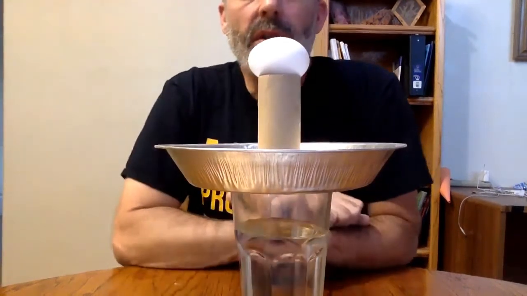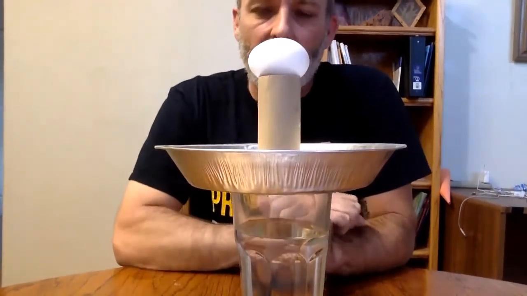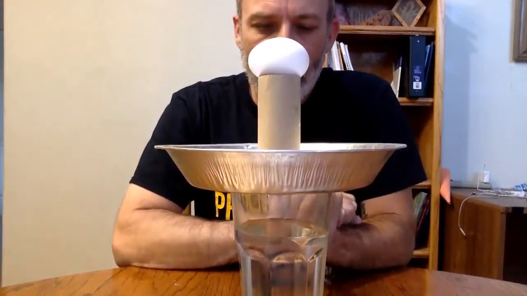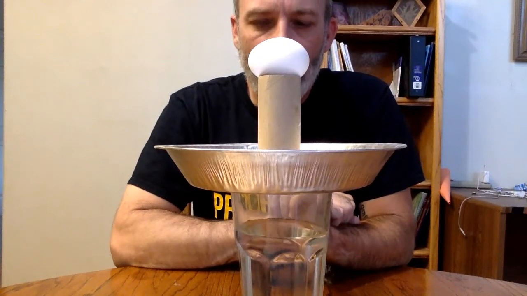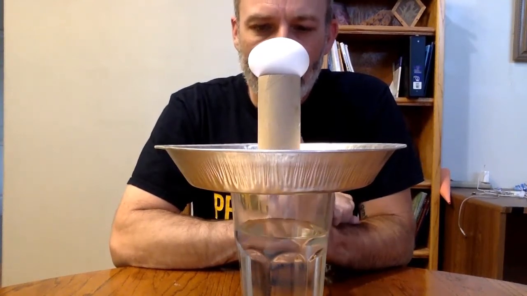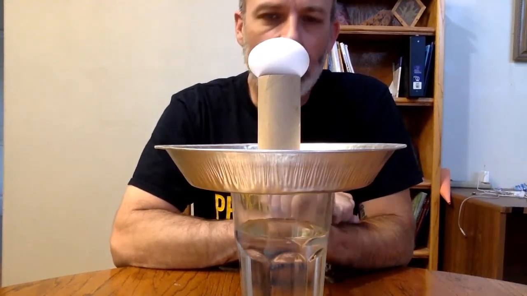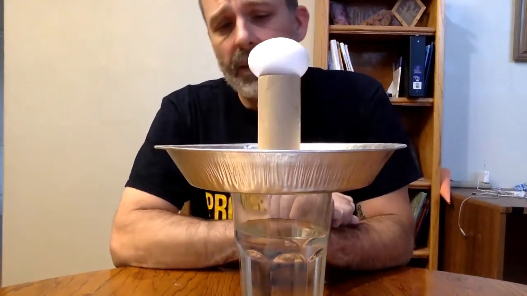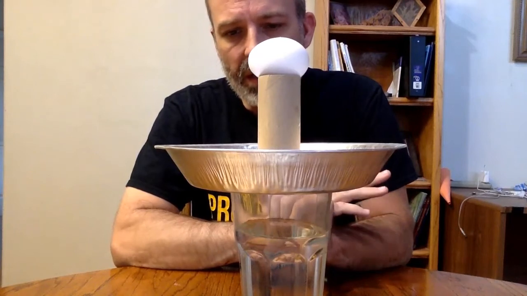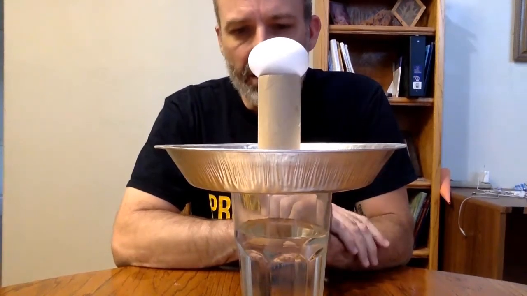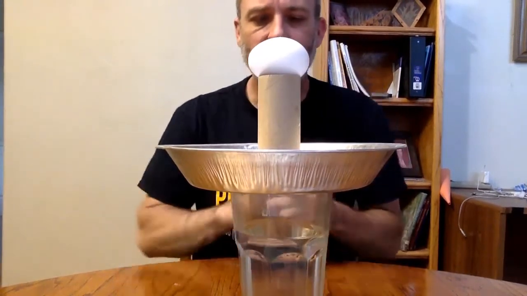So the trick for this demonstration is to get that egg into that glass of water without touching either the glass or the cardboard container or the egg itself. So to do that, the only thing that we can touch for this demonstration is the pie tin itself.